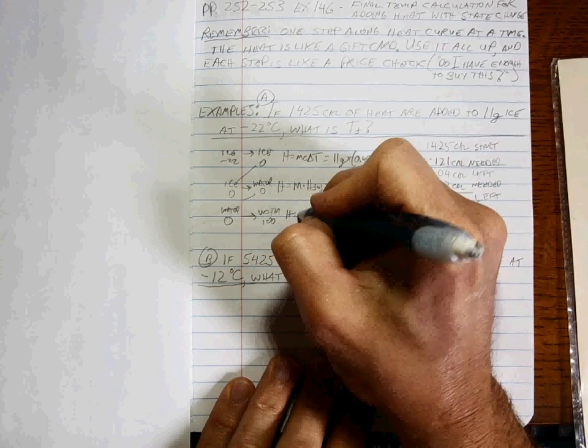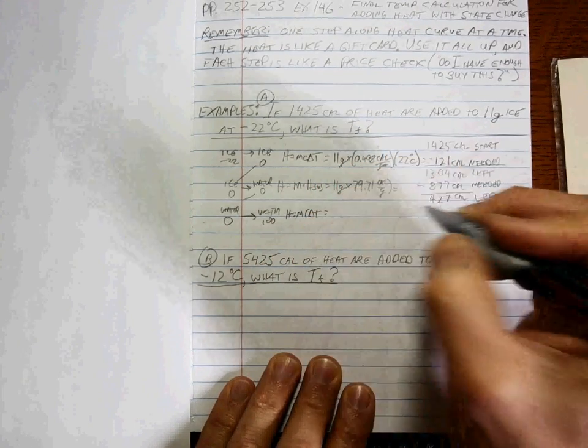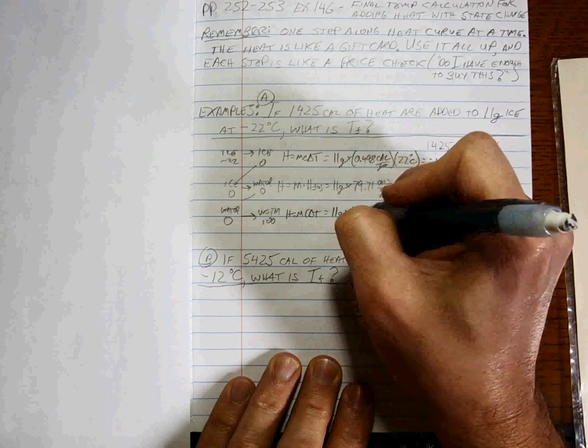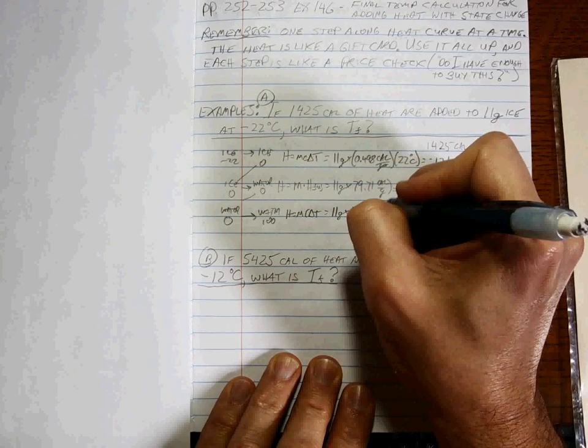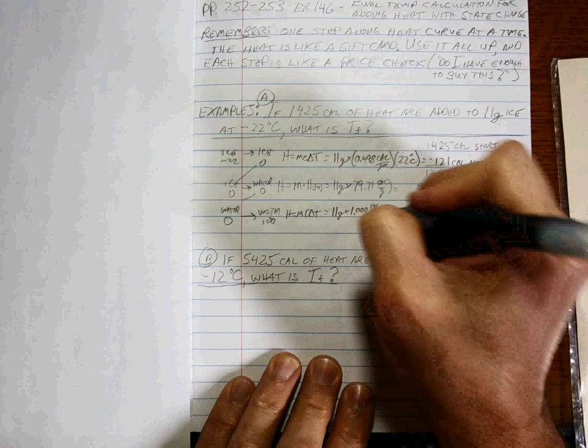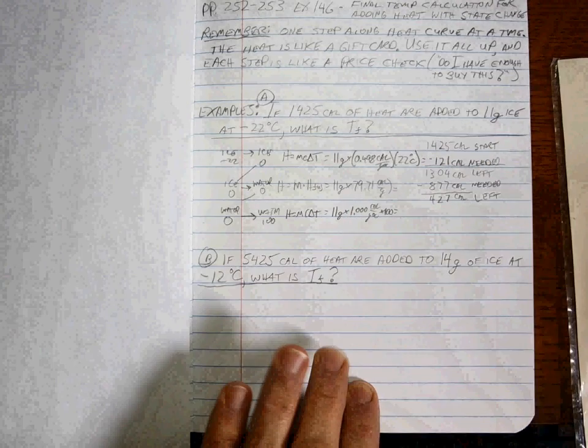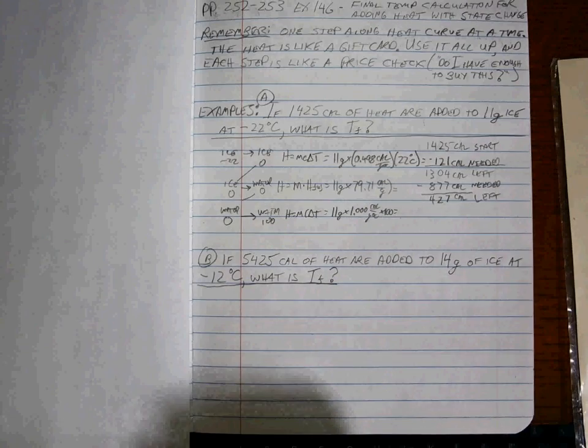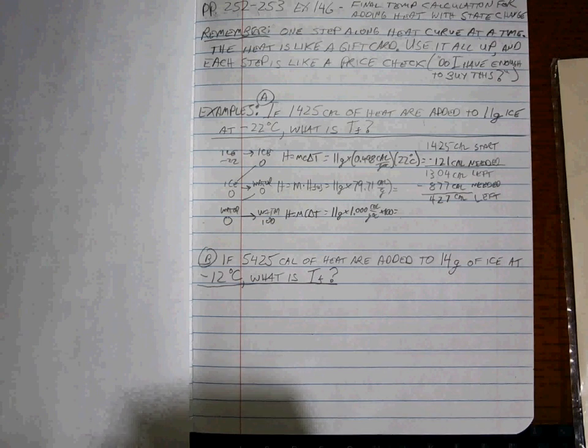That's H is equal to mc delta T again. This time it's 11 grams times 1 calorie per gram per degree C times 100. So it is 11 times 100. It's 1100.